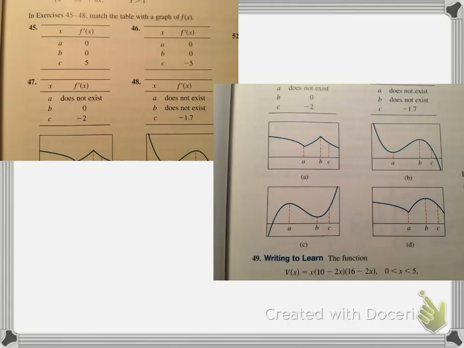So this last problem here, actually this last set of problems, involves matching a table that you see here. We've got 4 tables, 45, 46, 47, and 48. Each of these tables is going to be represented by one of these graphs down here, A, B, C, and D.